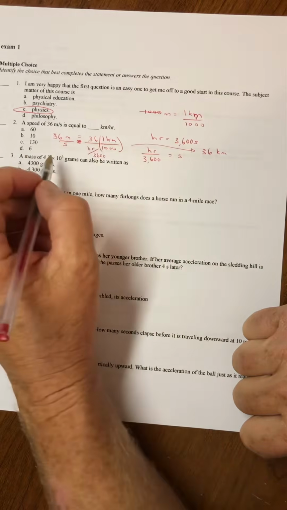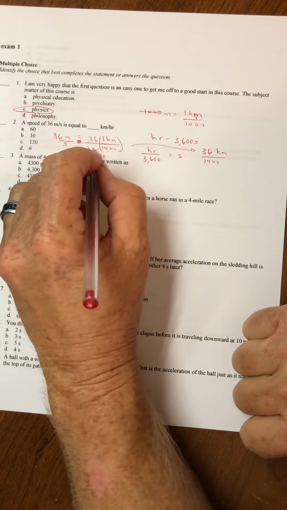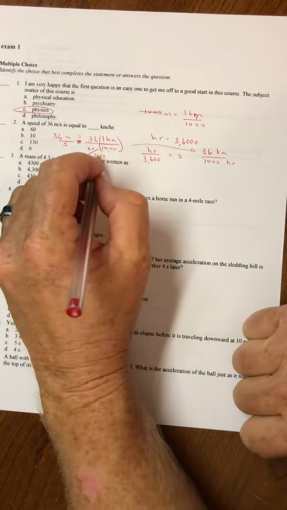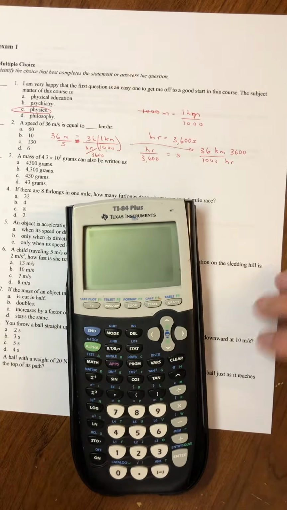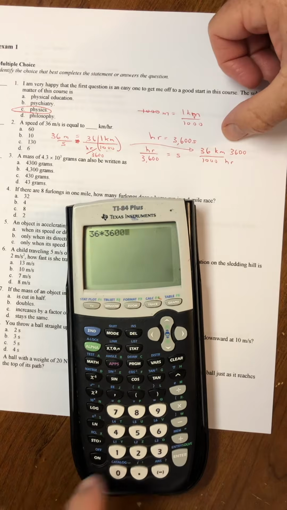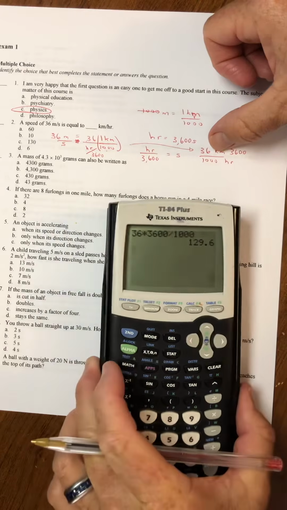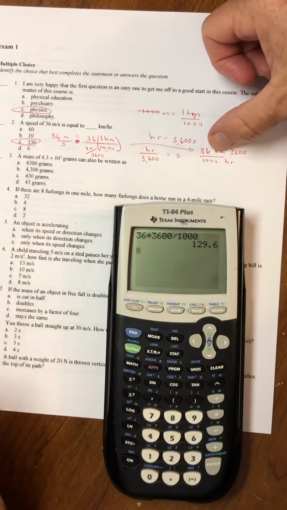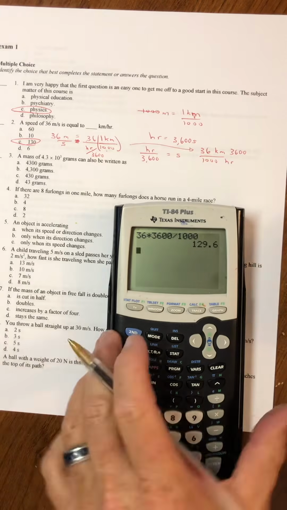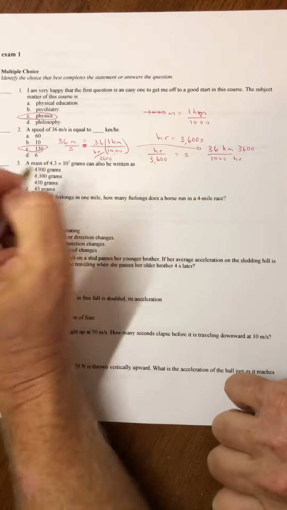times the 1 kilometer. We've got the 1,000 still on the bottom here. And then over here we've got an hour, and this is a compound fraction, so we would flip and multiply. And grabbing the calculator, putting all our numbers together, 36 times 3,600 divided by 1,000 would be pretty close to 130 kilometers per hour. So, yay. Number 3, I apologize for the typo.